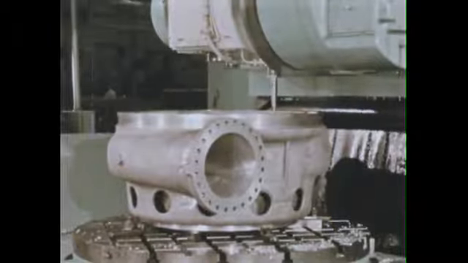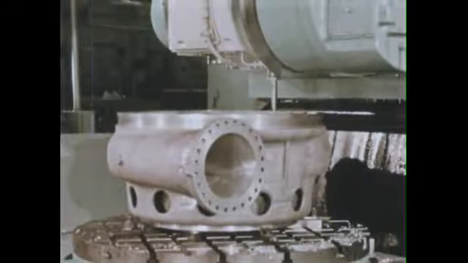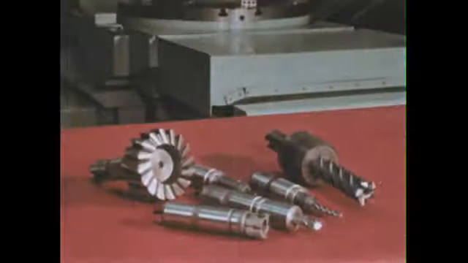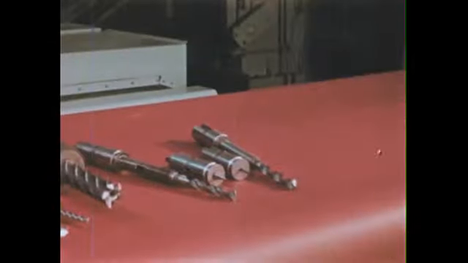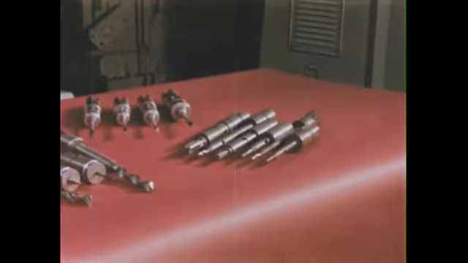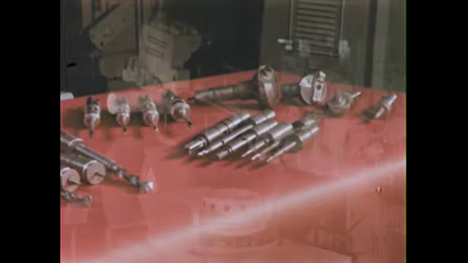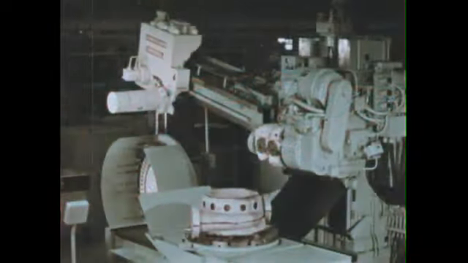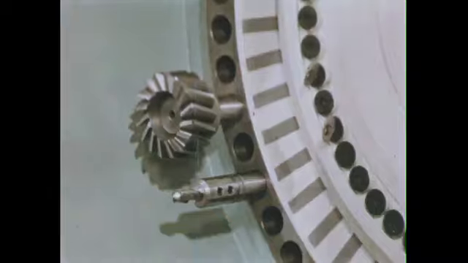Now, what different tools would you need for this piece? 6 different milling cutters, 4 sizes of drills, 4 reamers, 6 taps, and 4 boring bars. And where you needed 8 machines to use these tools, the whole batch is loaded into a magazine for use by this one machine.